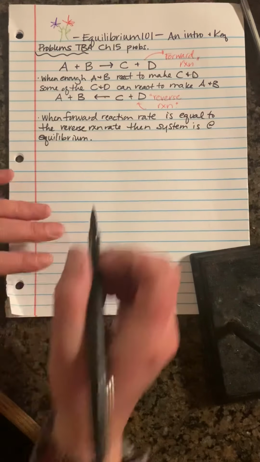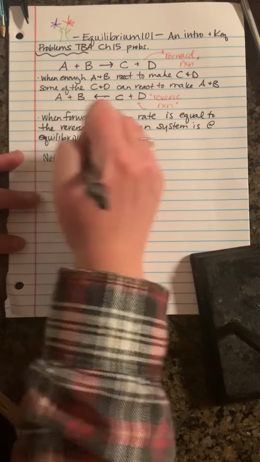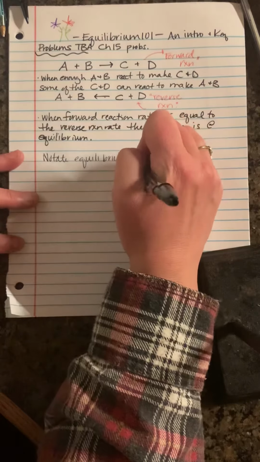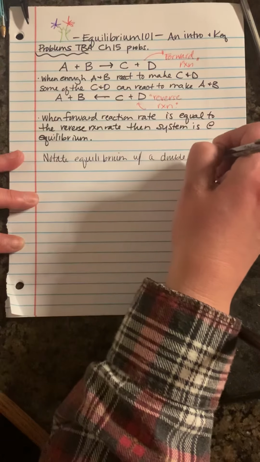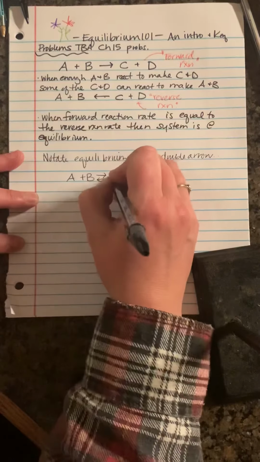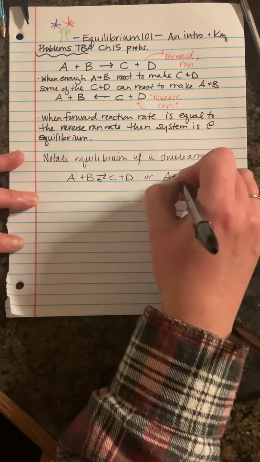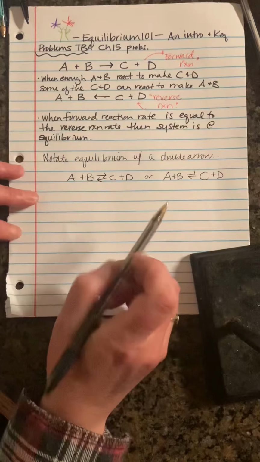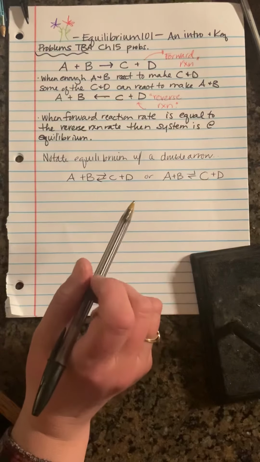And so the way that we show equilibrium, we notate it, with a double arrow. So the way to show this would be A plus B in equilibrium with C plus D. Or you would see A plus B in equilibrium, and this is more common, C plus D. They mean the same thing. And this is just kind of a lazy way to make an arrow, a little half arrow.